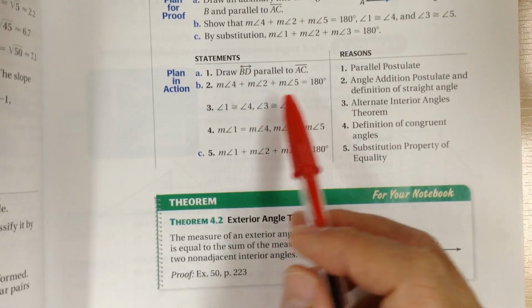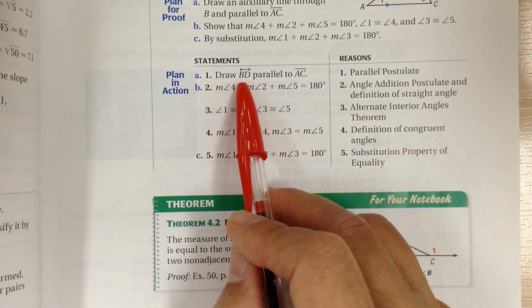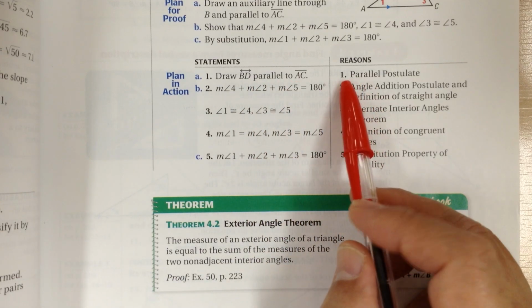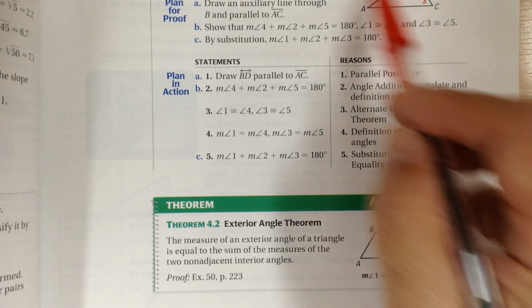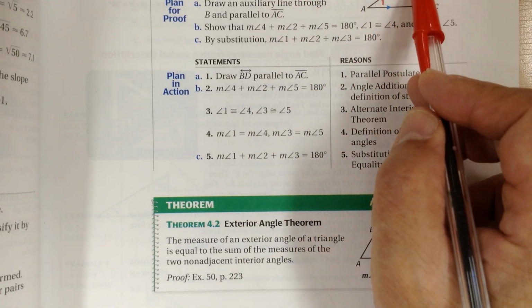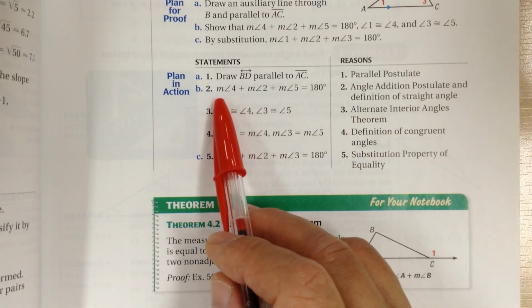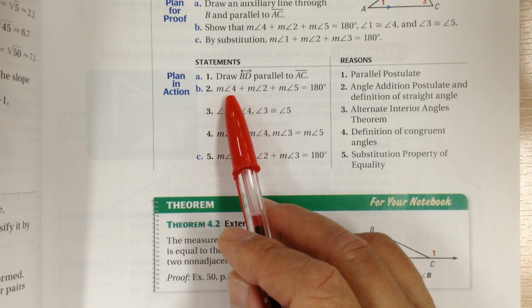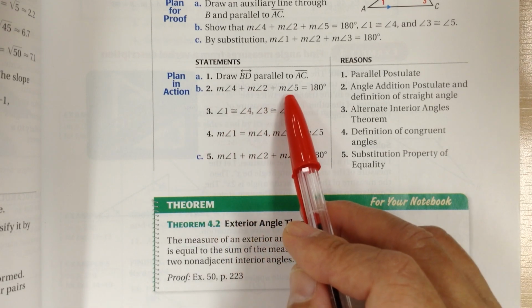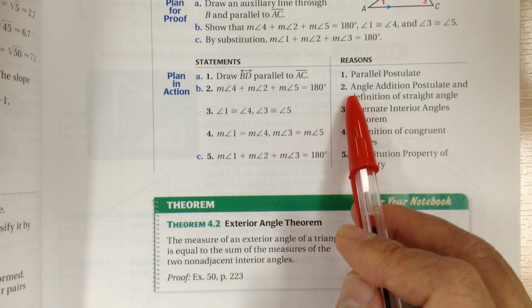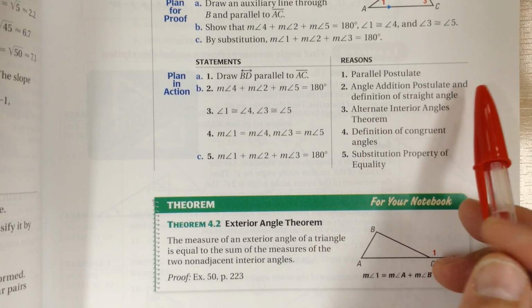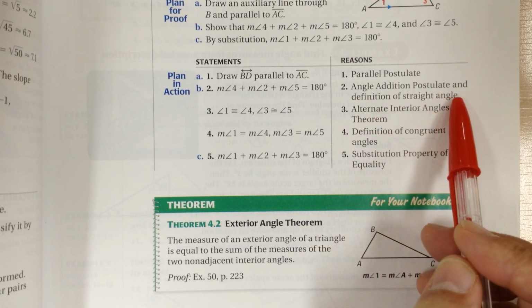Okay, so over here, draw BD parallel to AC. So this is the parallel postulate. Okay, you can always draw a parallel line through a point. And then after that, you get measure angle 4 plus measure angle 2 plus measure angle 5 equals 180. So this is the angle addition postulate. Okay, and definition of straight angles.